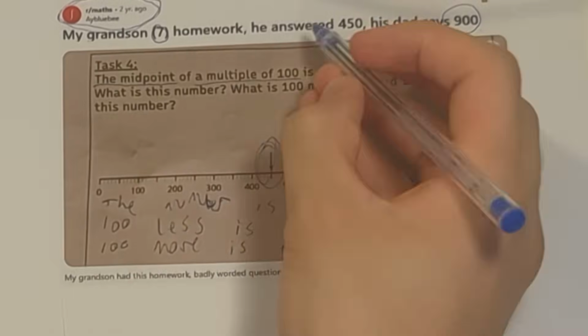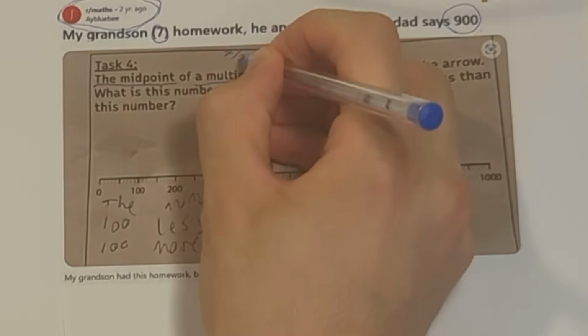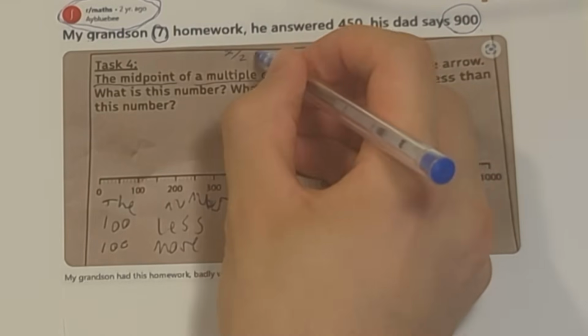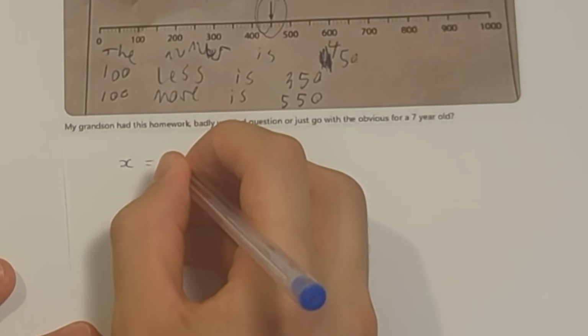Throwaway Tesla says, it's just asking x over 2 equals 450. It's not that difficult of a problem at all considering the visual representation of the number line from 0 to 1000. So if, for example, the midpoint of a multiple of 100 is saying, well, this is the midpoint and our multiple of 100 is what we're looking for, then obviously x over 2 is equal to 450, so the kid should answer x equals 900.